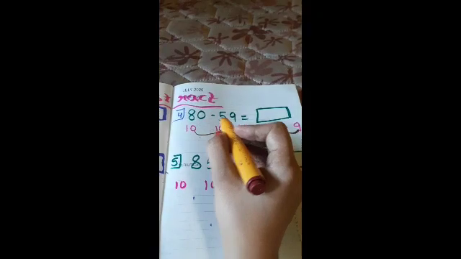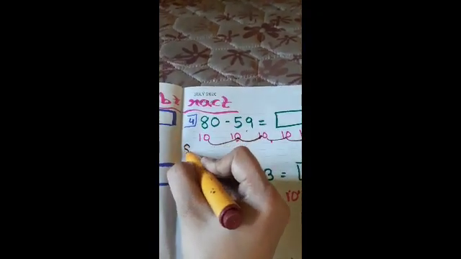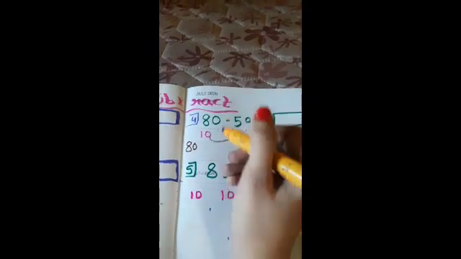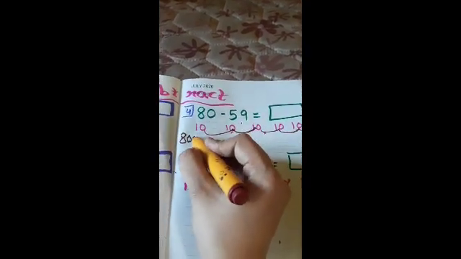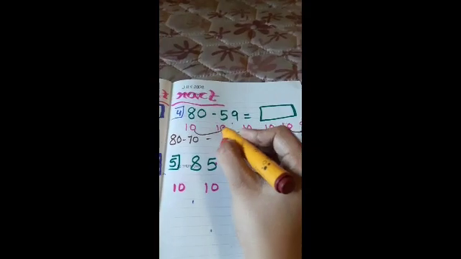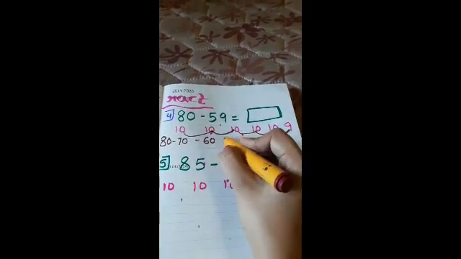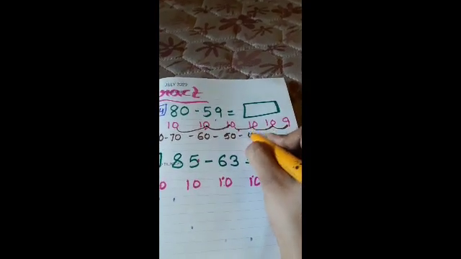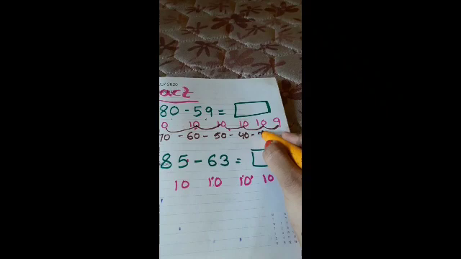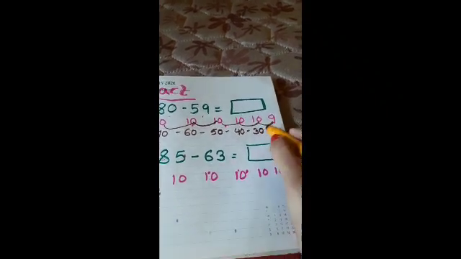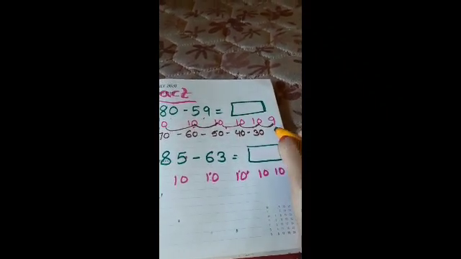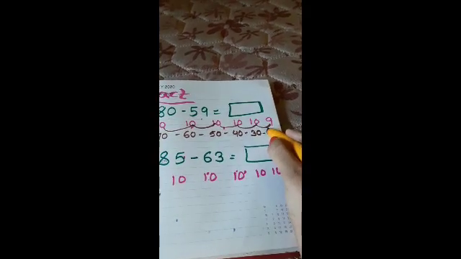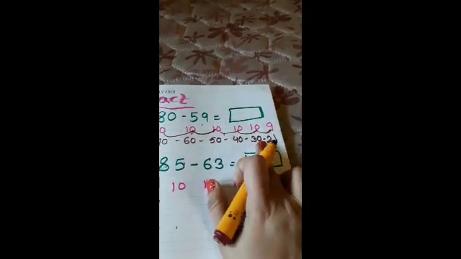Now the number is 80. From 80 we have to see. So 80 minus 10 will give you 70, minus 10 will give you 60, minus 10 will give you 50, minus 10 will give you 40, minus 10 will give you 30. Now 30 minus 9, backward counting, will give you 21. Let us see. The answer is 21.